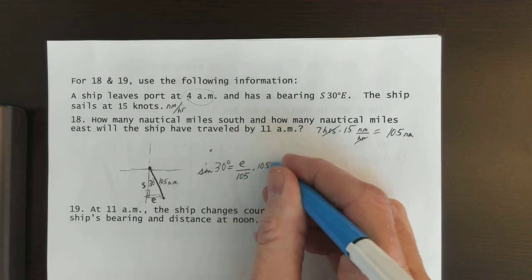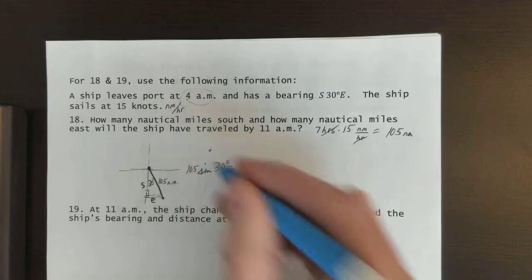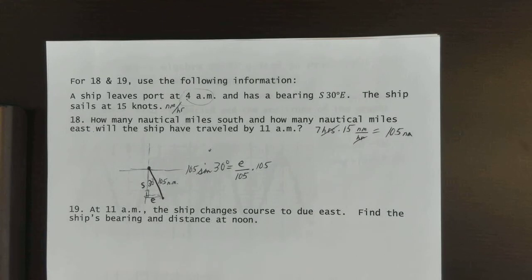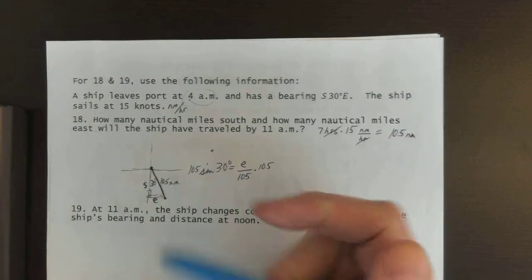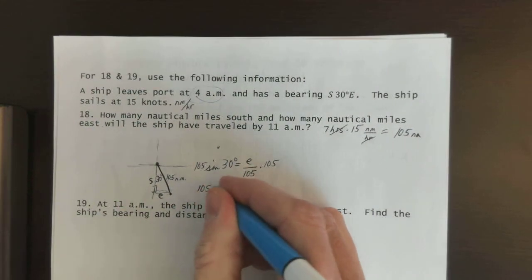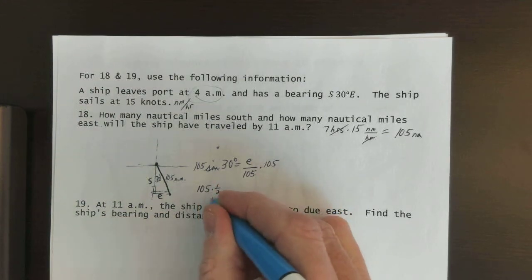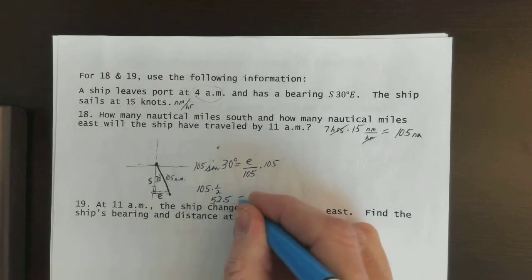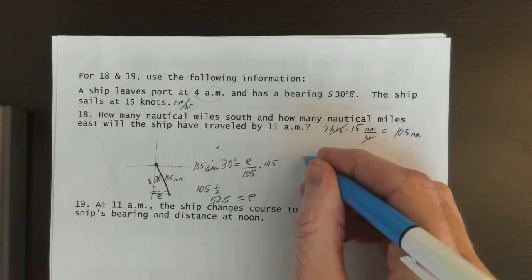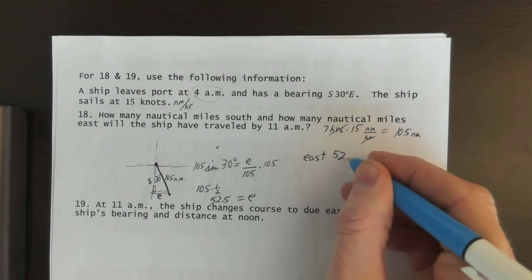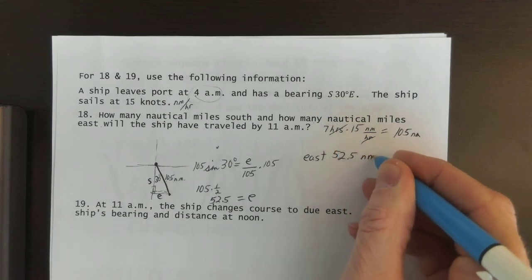If I multiply both sides by 105, I am going to get the calculator out for that. Although sine of 30 is 1/2, I do know that much. 105 times 1/2 is 52.5 east. So east is 52.5 nautical miles.